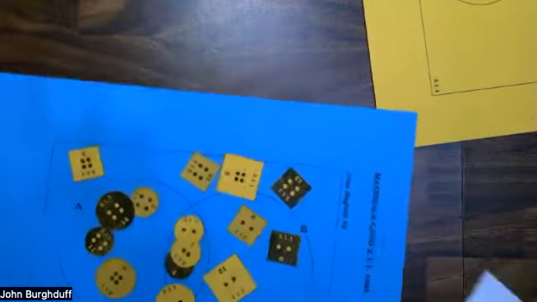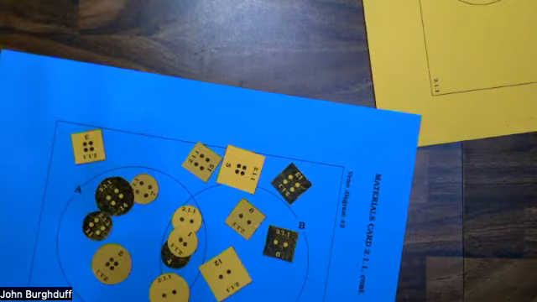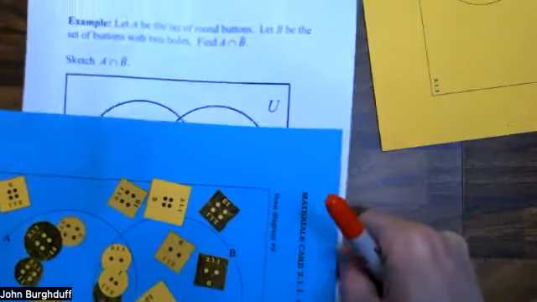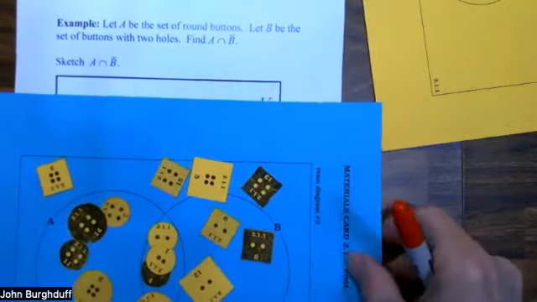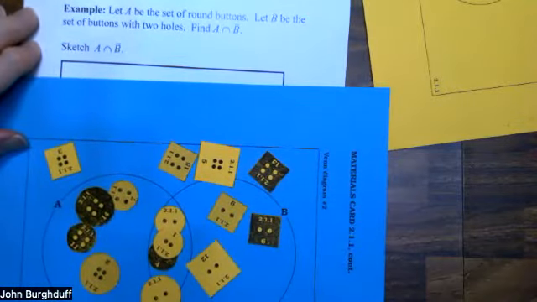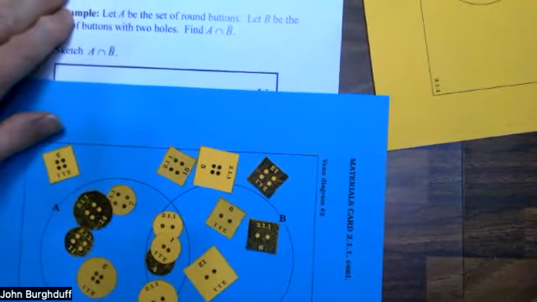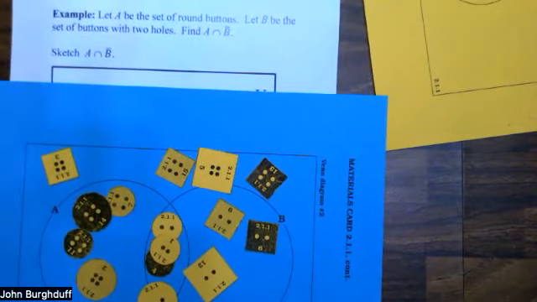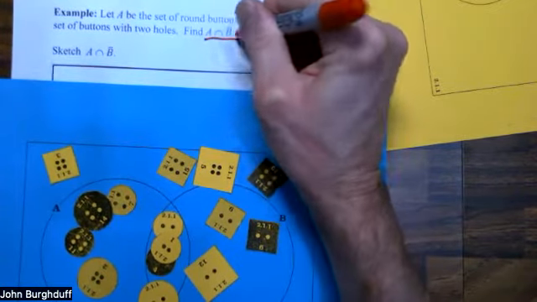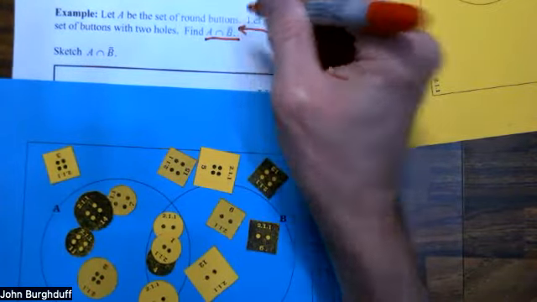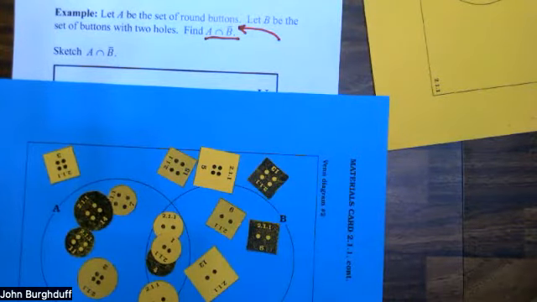Let's just play with some more examples of unions and intersections and complements and begin to get them all together here. We're going to use the same set of manipulatives, the same buttons as before, just like always, but this time we want to find A intersection with the complement of B. Let's see if we can figure that out.